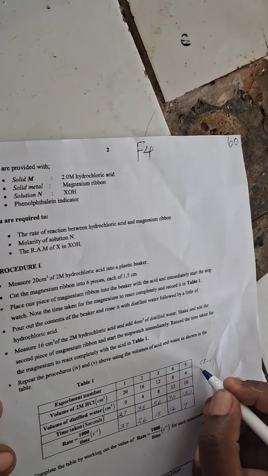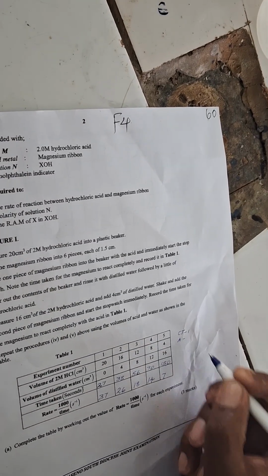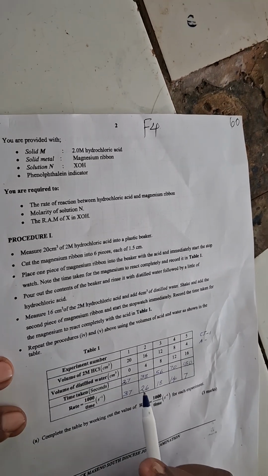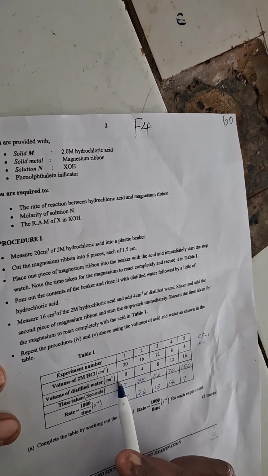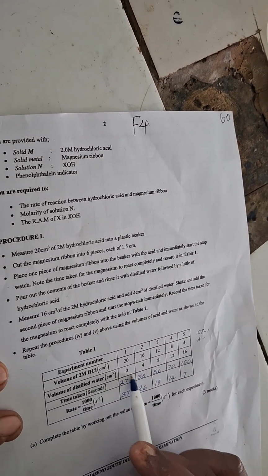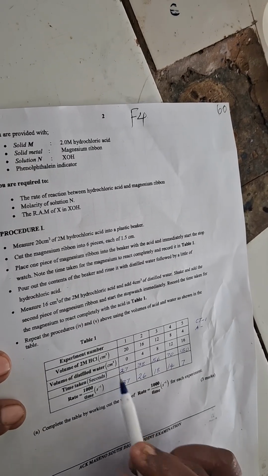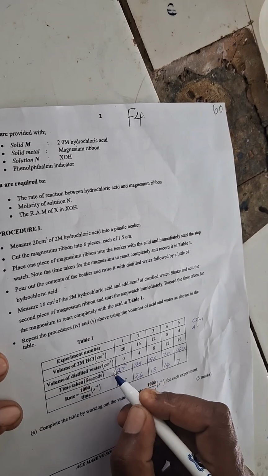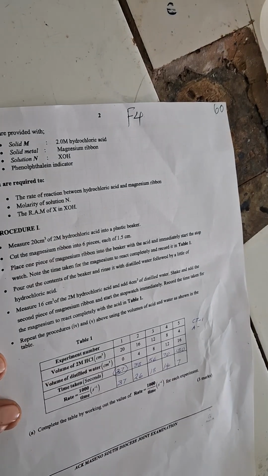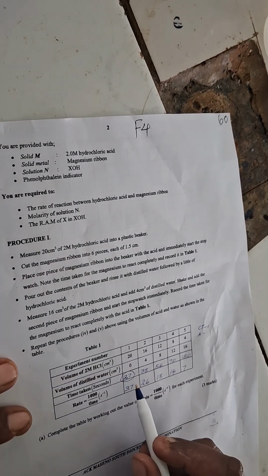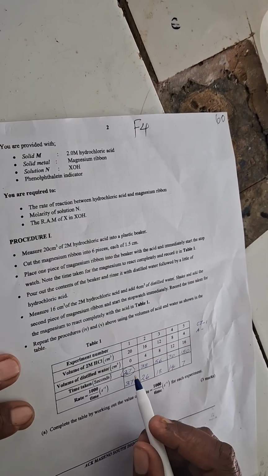And then the accuracy mark. For us to get the accuracy mark, it is pegged on the first value, the first time. So if the school value is 27 for the first value, that is this value here, then it is plus or minus 2.